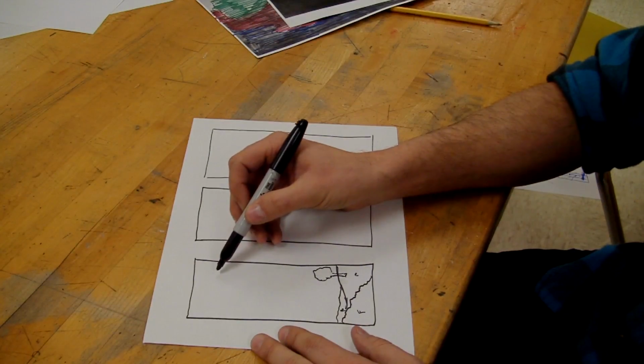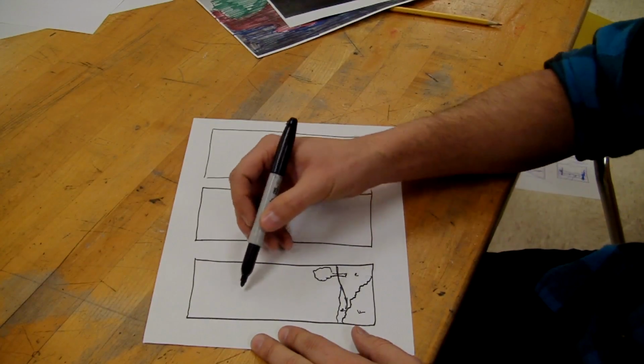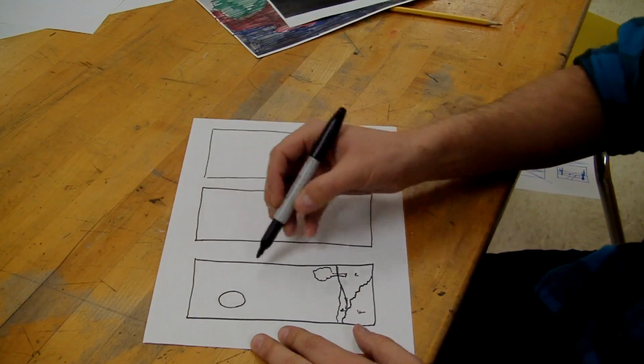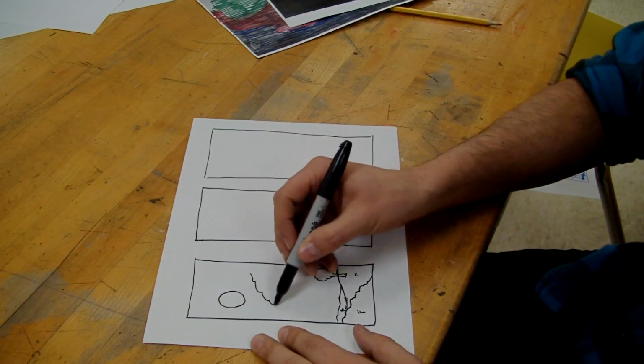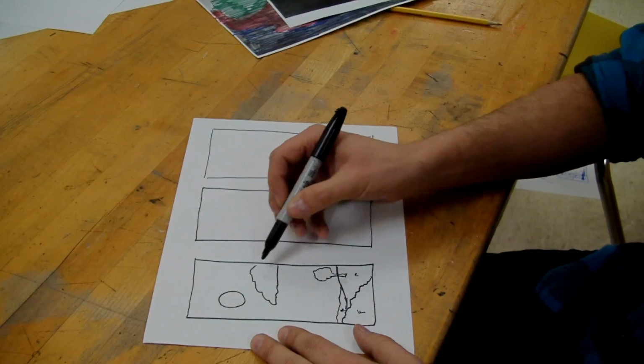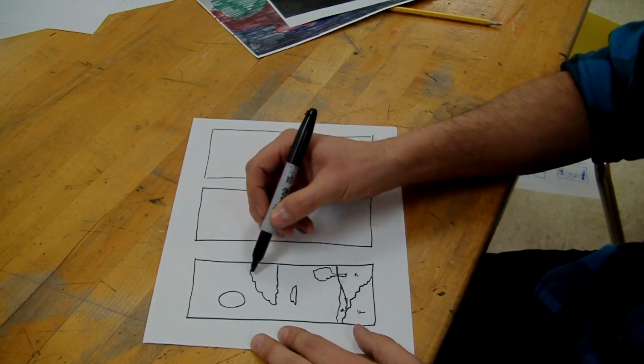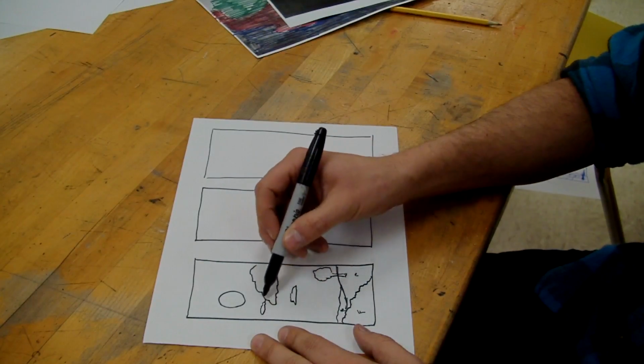My sky is going to have, let's put maybe the sun up here. I'll put some clouds. And with clouds, you've got to make sure some are further away. Maybe I'll even overlap some of them.